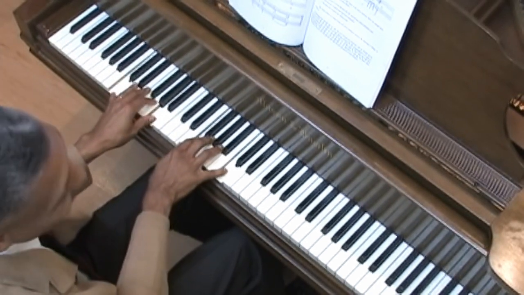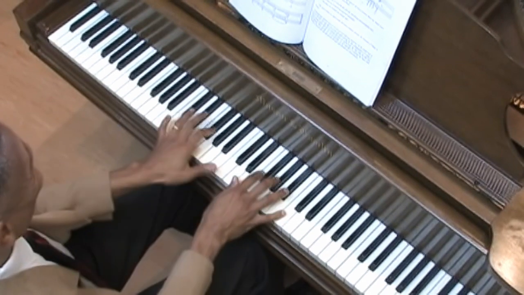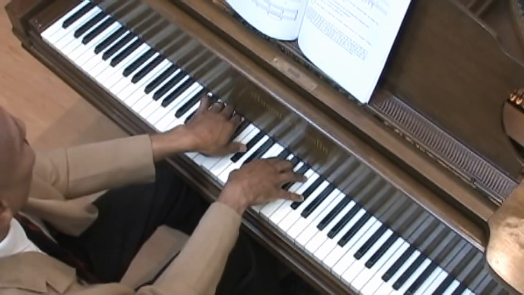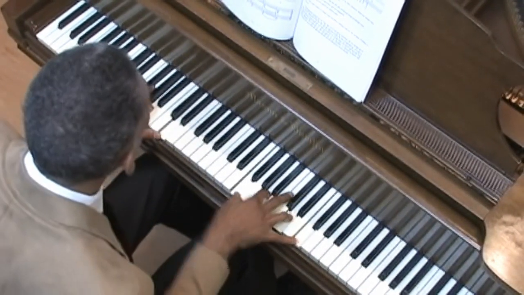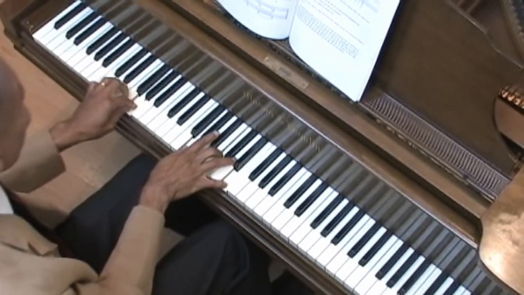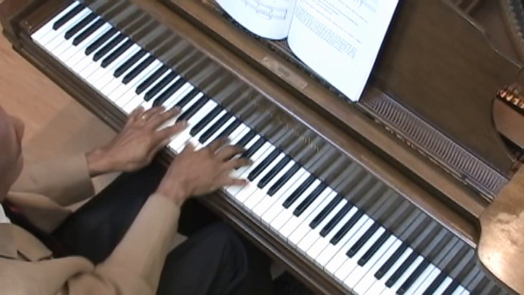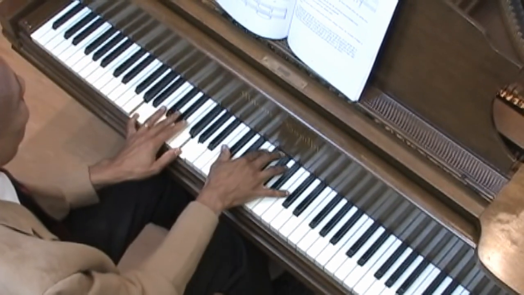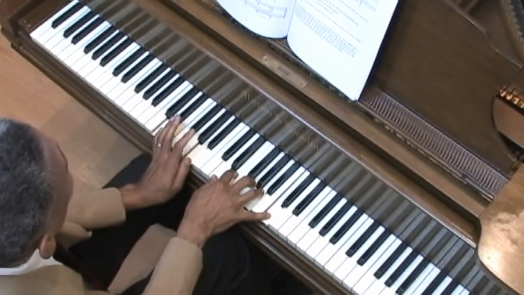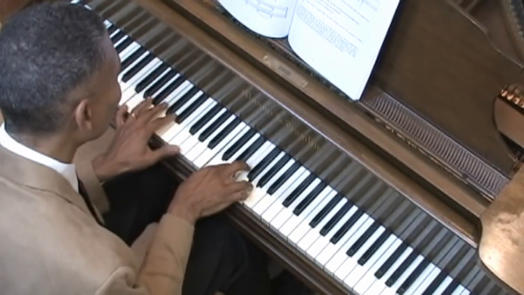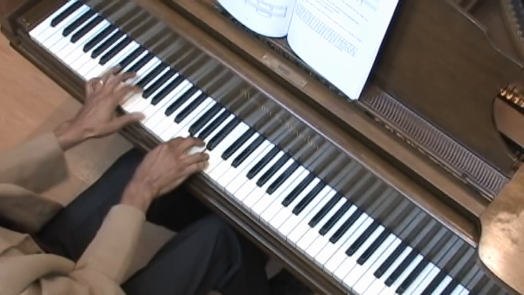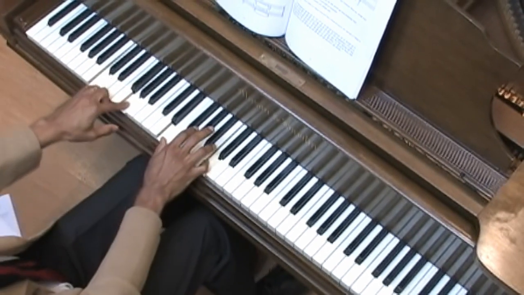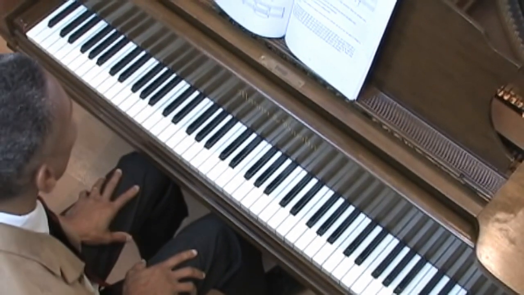How can I end it like that? Let's try that one again. See what happens there, and you could just add your own stuff in there.